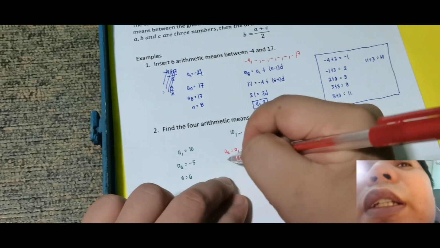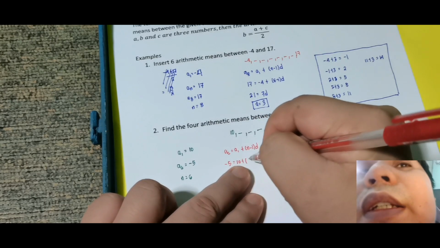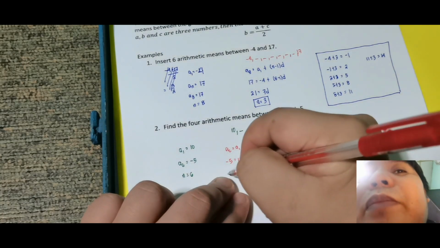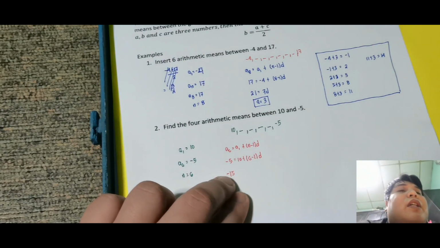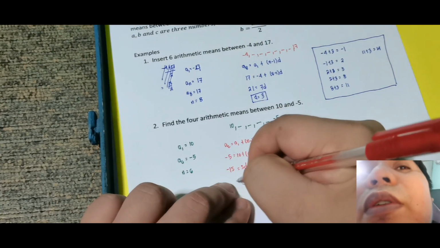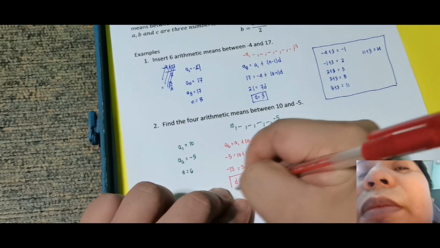Negative 5 equals 10 plus 6 minus 1 times d. Negative 5 minus 10 is negative 15, that is equal to 5d. Therefore, d is equal to negative 3. Yung common difference is negative 3.